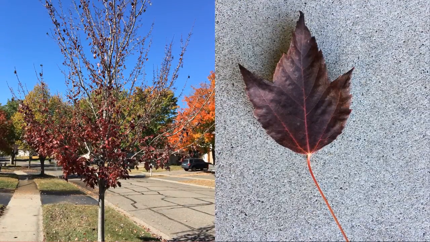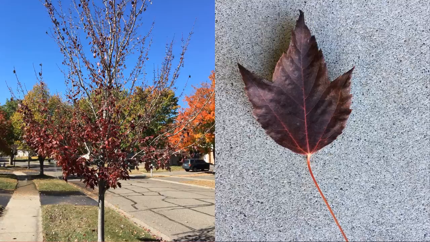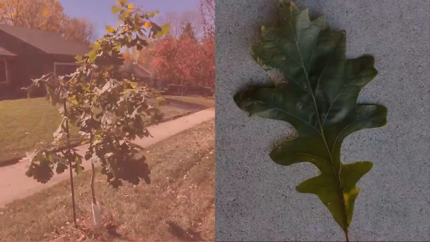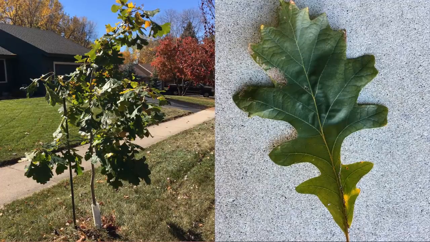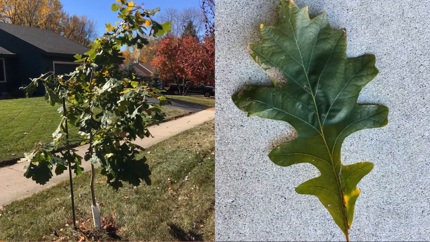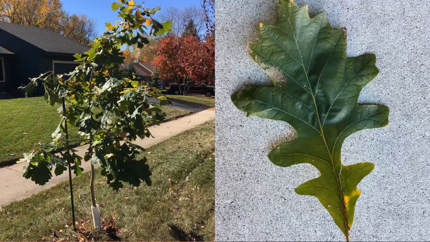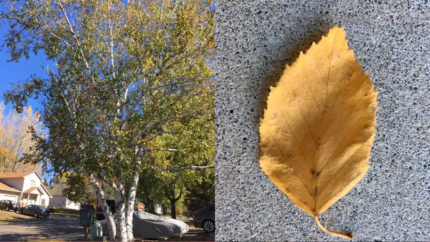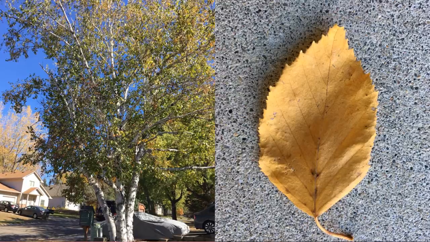This kind of tree is called a maple tree. This kind of tree is called an oak tree. This particular kind is a bur oak. And this tree is called a birch tree.